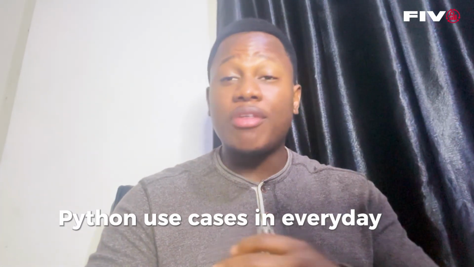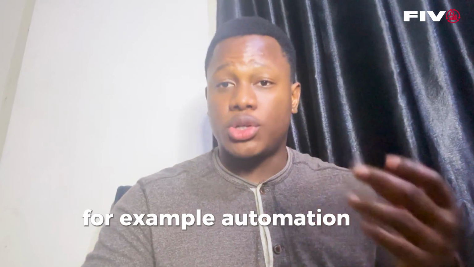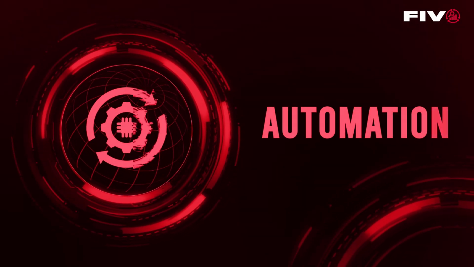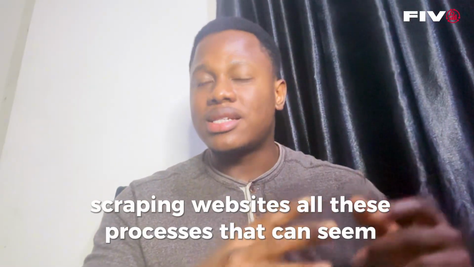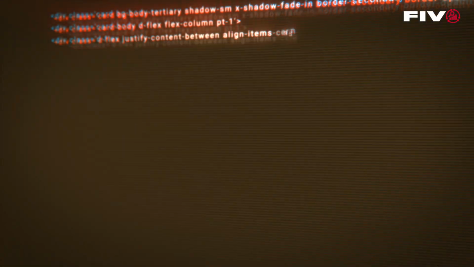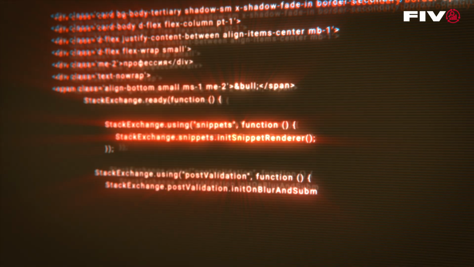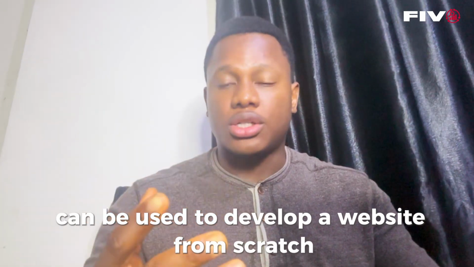Python's use cases in everyday life span across multiple areas. For example, automation and scripting: organizing files, sending out emails, scraping websites. All these processes that can seem repetitive can be automated using Python. Web development: Python's frameworks like Django and Flask can be used to develop websites from scratch.